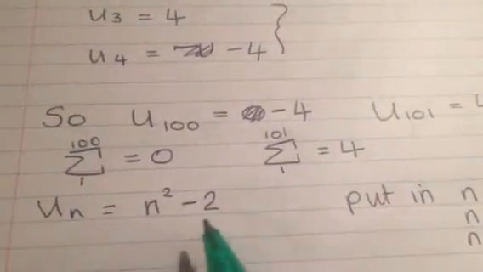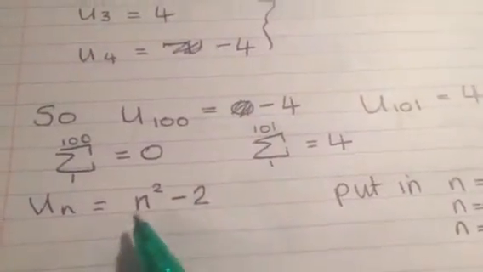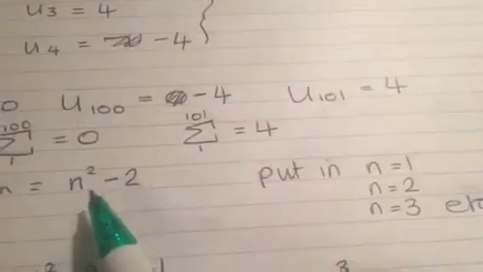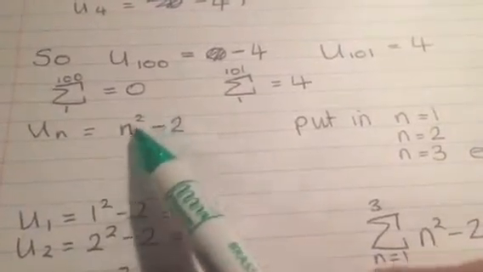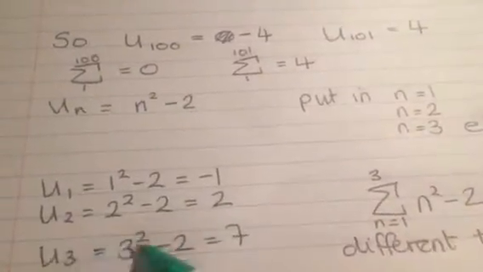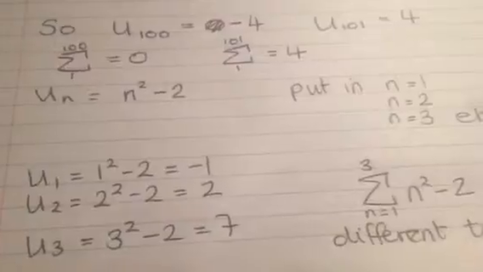Watch out as well for ones that aren't given in terms of the previous term. Something like un is n squared minus 2. What that means is you put in n as 1 first, then n as 2, and then n as 3, and so on. So for this, the first term is 1 squared minus 2. The second term is 2 squared minus 2. It doesn't depend on the previous term. Put 2 in for your n. u3 is 3 squared minus 2, and so on.